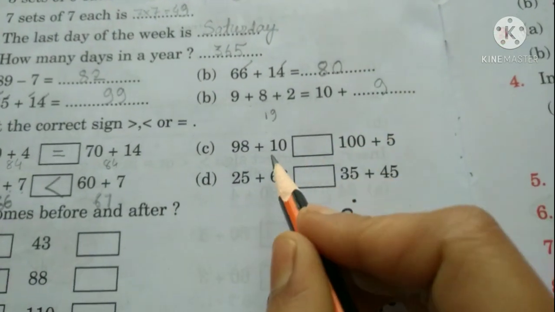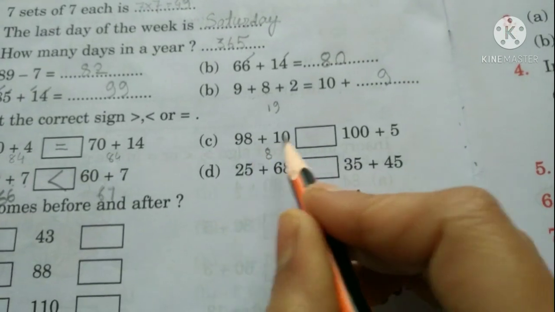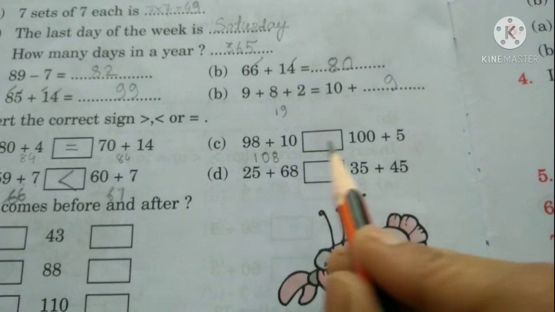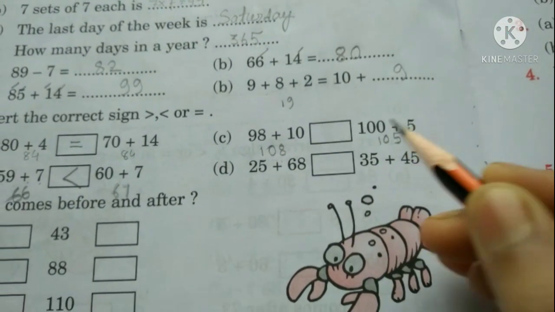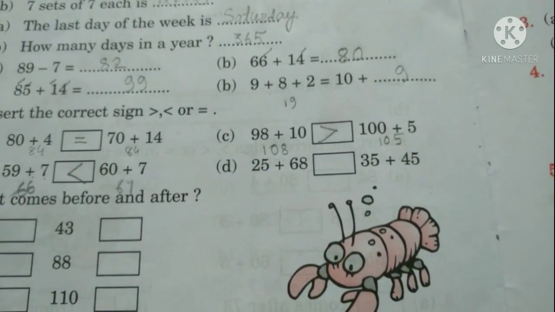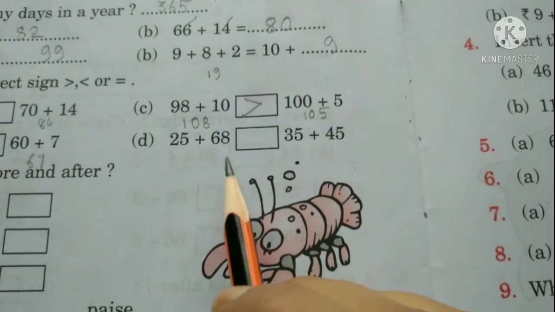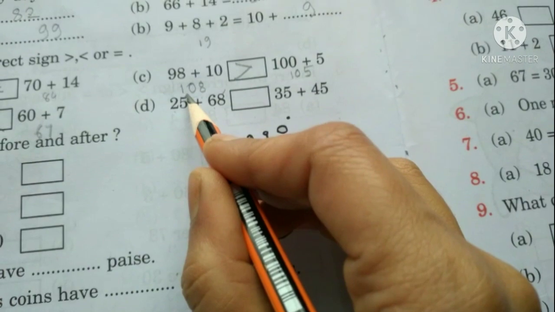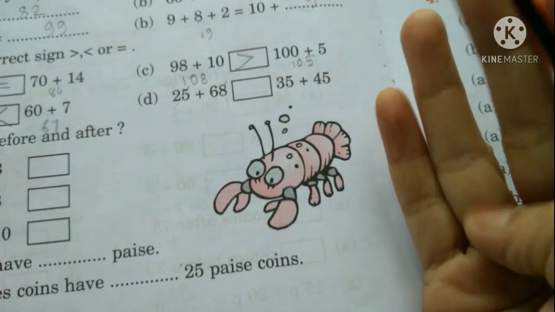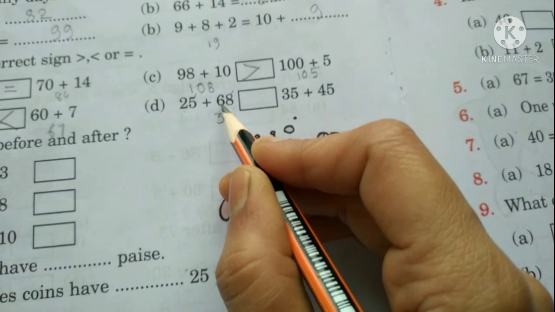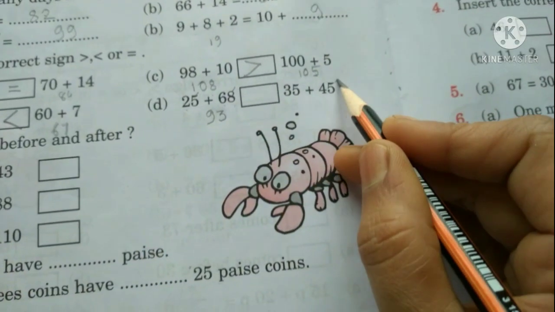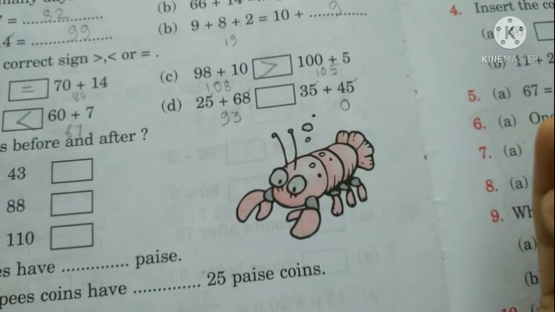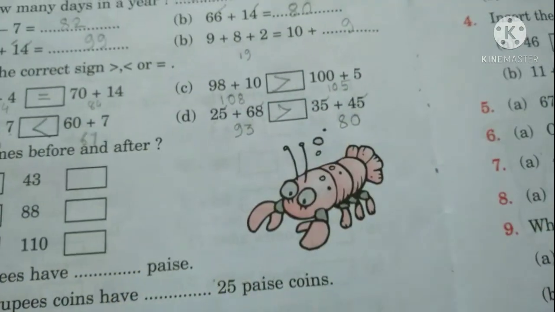Next, C part. 98 plus 10. 108. Here 105. So the sign is less than. Okay. Next, 25 plus 86. 8 plus 5. 8, 9, 10, 11, 12, 13. 1 carry. 6, 1, 7, 8, 9, 93. 4, 5 plus 5, 10, 1 carry. 4, 1, 5, 5, 6, 7, 8. So, the sign is like this.